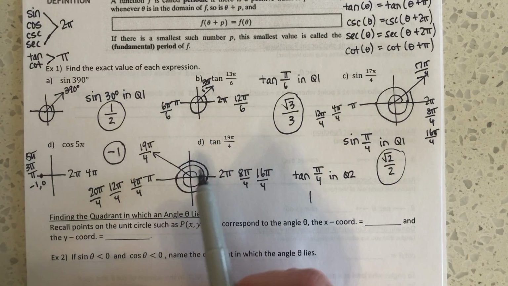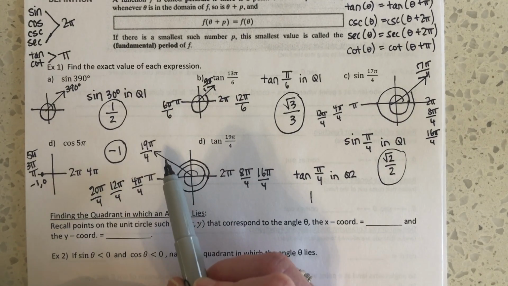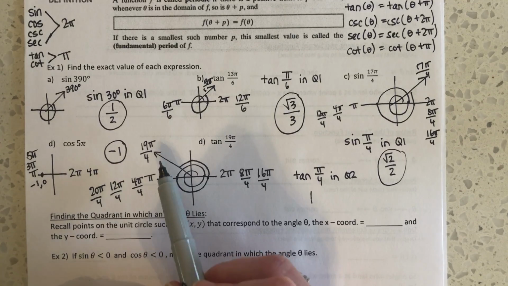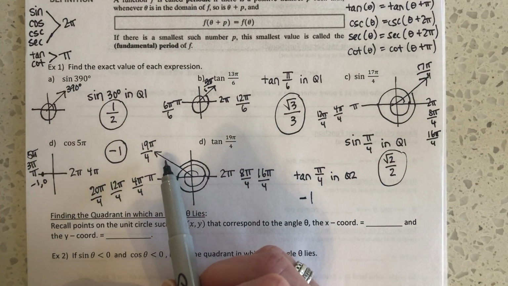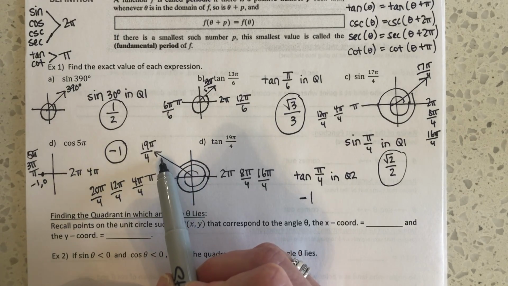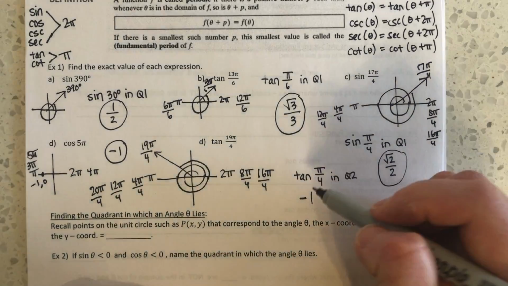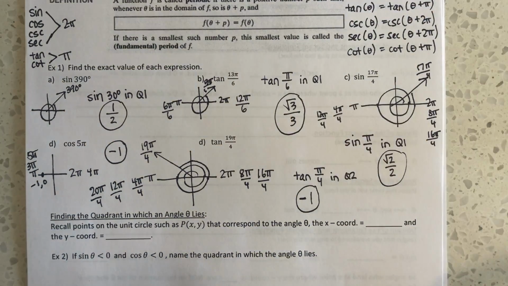But you're in quadrant 2, so all students, that means that only the sine function gets you a positive ratio for an angle in quadrant 2. So this ratio has to be negative, because I would be dealing with a negative x and a positive y. What's a positive y coordinate over a negative x coordinate? Negative. The ratio has to be negative for the tangent function for any angle in quadrant 2. And your answer is -1. Okay? All right.